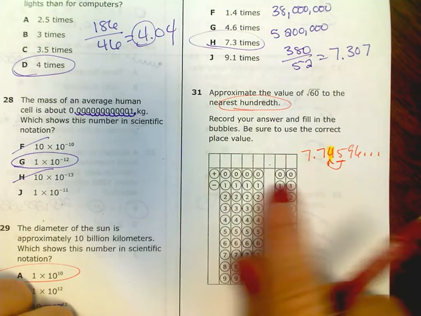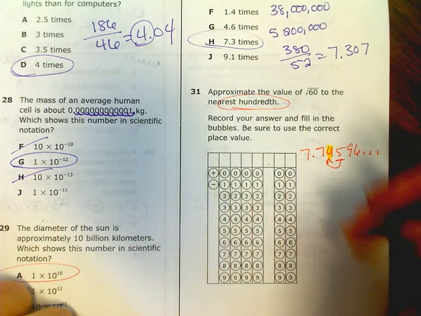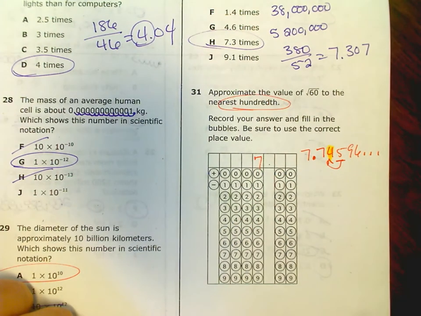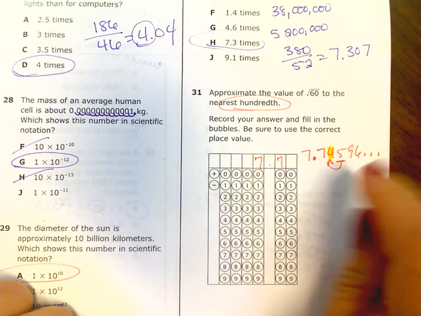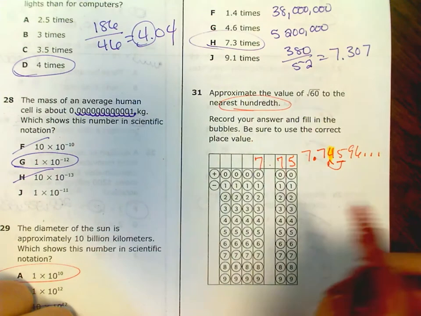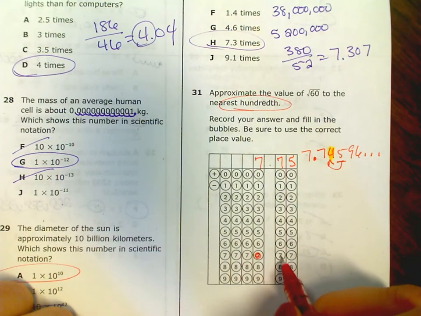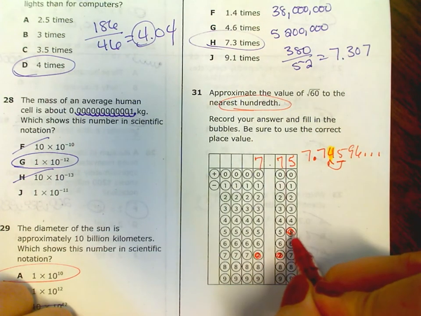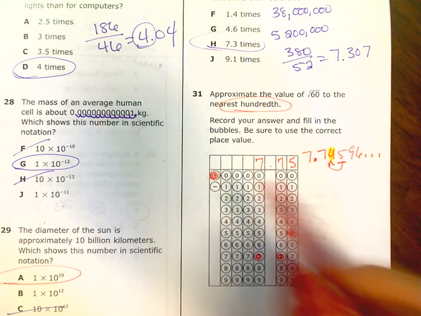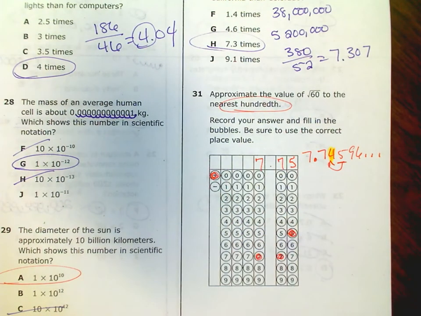Make sure when you bubble in these charts that you are using your decimal placement also. So 7 will go in front of the decimal. 7, and then the 5 telling me to round the 4 up to a 5. Fill in your bubbles. Make sure everything's correct. If you want to color in the positive, you can, but not necessary.